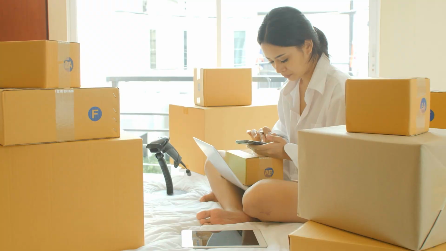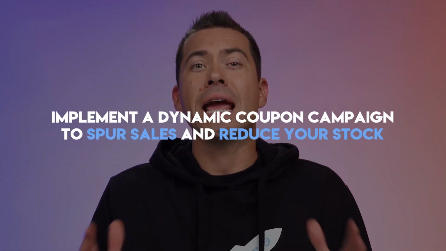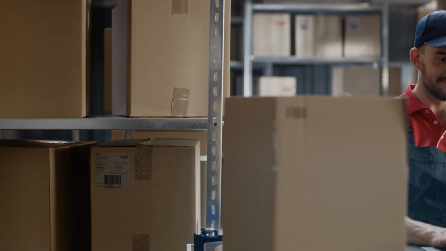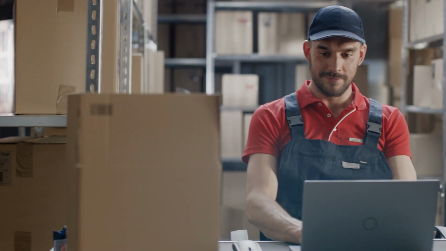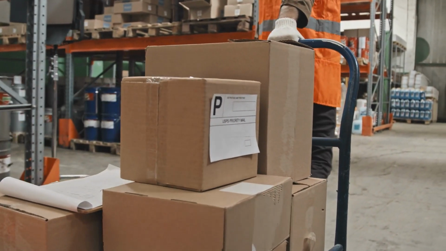When dealing with inventory management, dynamic coupon campaigns can be your saving grace. Have an overstock of a specific product? Implement a dynamic coupon campaign to spur sales and reduce your stock. Conversely, if a product is selling like hotcakes, consider moderating the discount to optimize your profits. The essence here is balance. As the brand Point List points out, the ideal inventory turnover for most businesses hovers between 3 and 4 times annually. As we delve into market trends, they can be an untapped wellspring of opportunities.